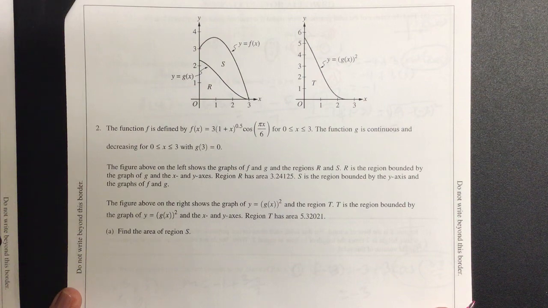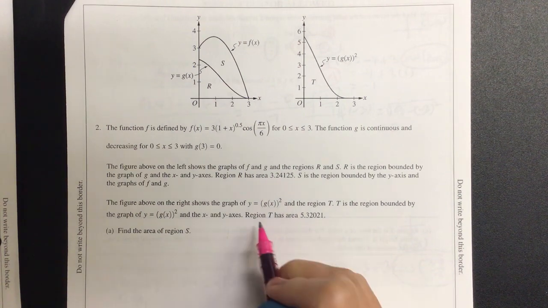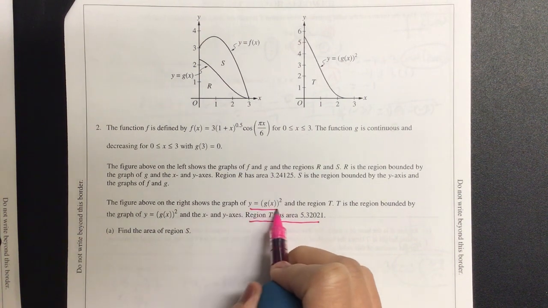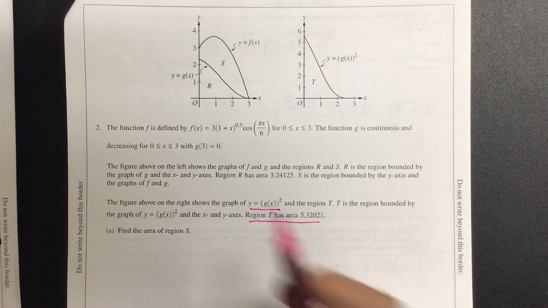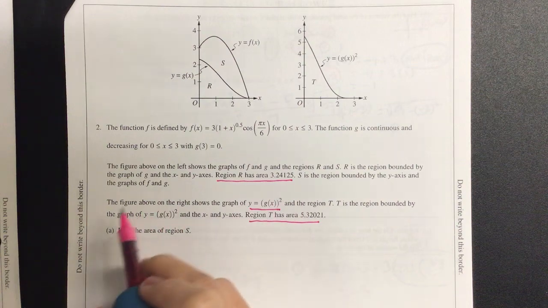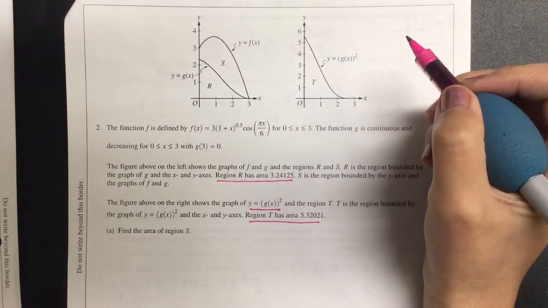Region R has area 3.2, and S is the region bounded by the y-axis and the graphs of f and g. The figure above on the right shows the graph and the region T. T is the region bounded by the graph of y equals g of x, negative 3 over 2, and the y and x axes. Region T has area 5.3. Thank you. So these two really are not going to matter, except the first one, until we get to the next piece. But I'm going to analyze this.